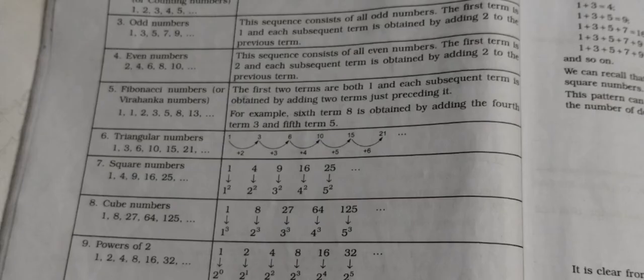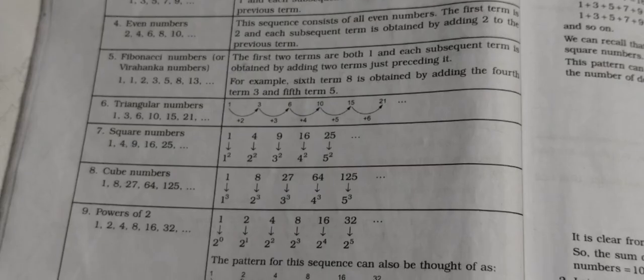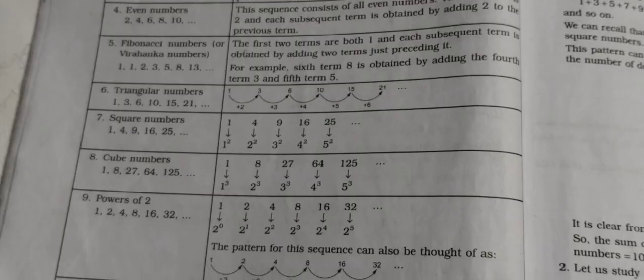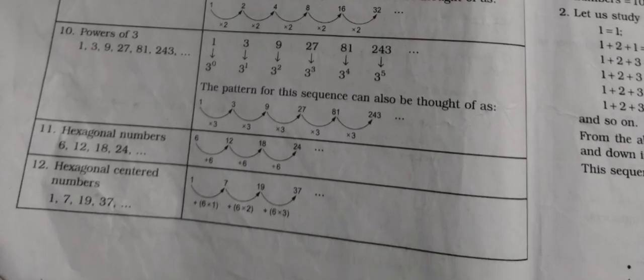Fibonacci numbers. The first two terms are both 1 and each subsequent term is obtained by adding the two terms just preceding it. For example, the 6th term 8 is obtained by adding the 4th term 3 and the 5th term 5. Triangular numbers, square numbers, cube numbers, powers of 2, powers of 3, hexagonal numbers, hexagonal center numbers.